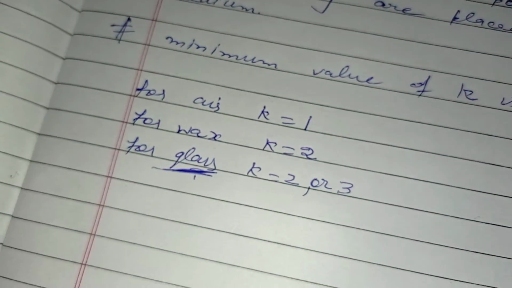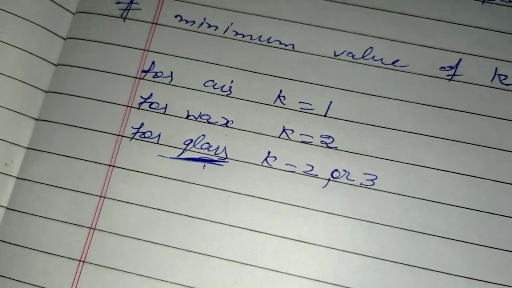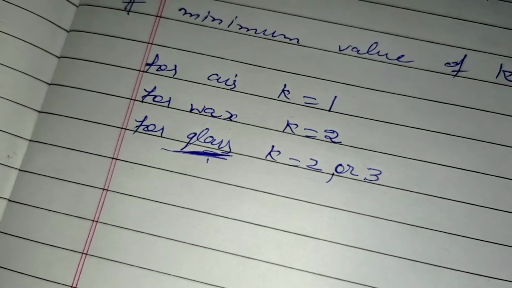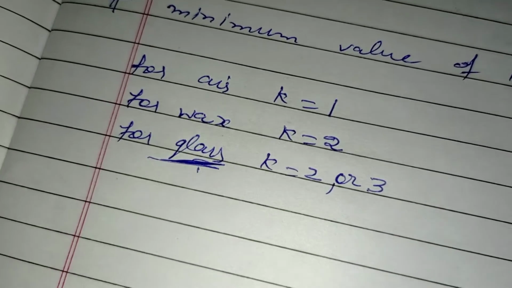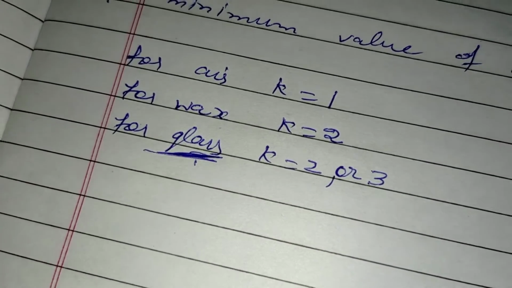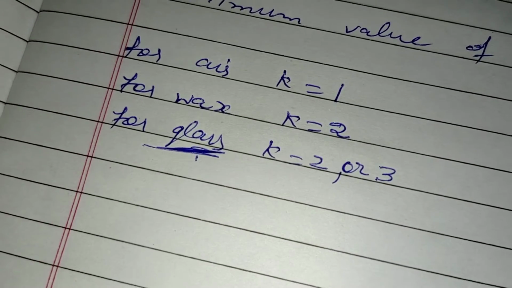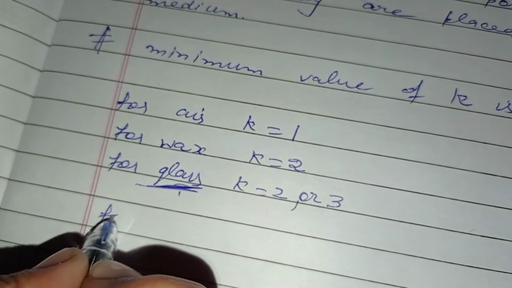In the numericals the value of k will be given, but for some materials you have to learn. You should know the value of k. For example, for air the value of k is equal to 1. You have to learn this value. And for water the value of k is equal to 80, right?